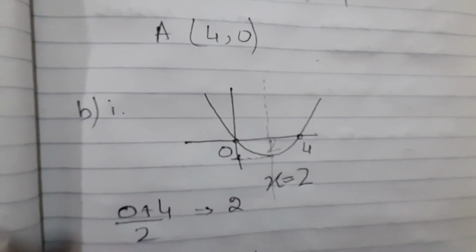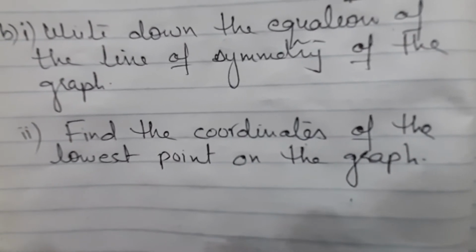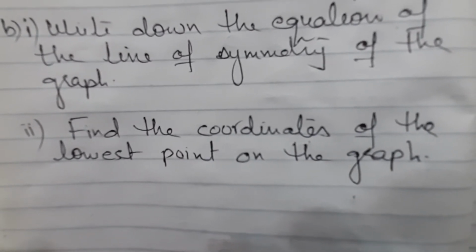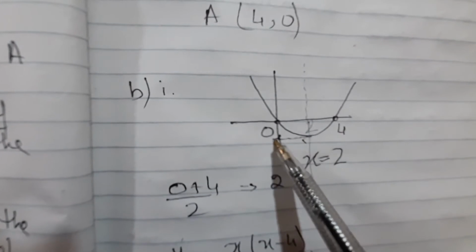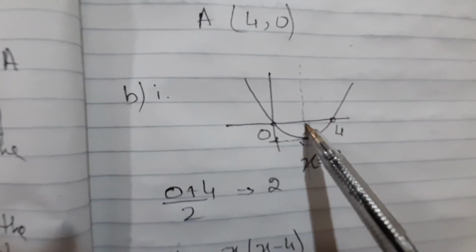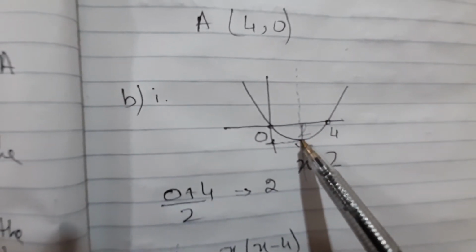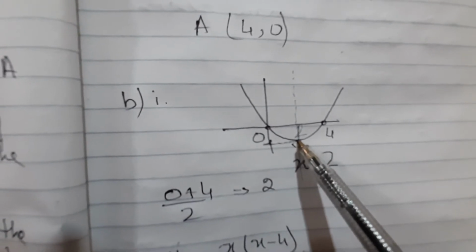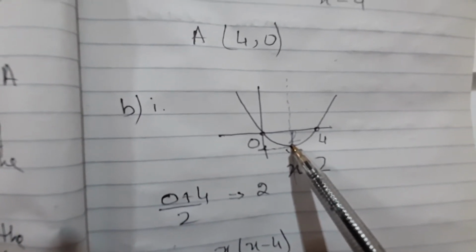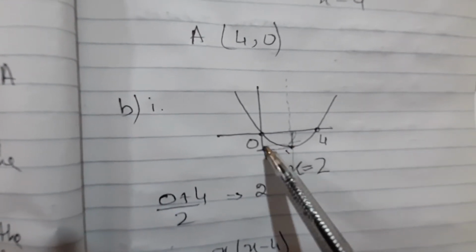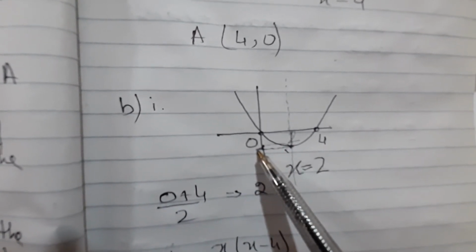Now the next part of the question is find out the coordinates of the lowest point on the graph. Okay, so now if you see here the graph, the lowest point is basically this. Now this x equals to 2 is basically a point on the lowest, but it is a x coordinate. When question says find out the lowest value, it means y coordinate you have to answer.